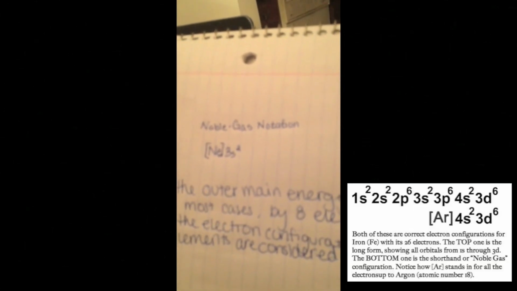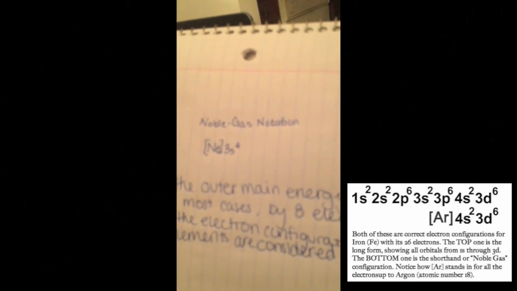When you see electron configuration, you see how long it is. But with the noble gas notation, it's much shorter. It shows you the noble gas that comes right before the next element.